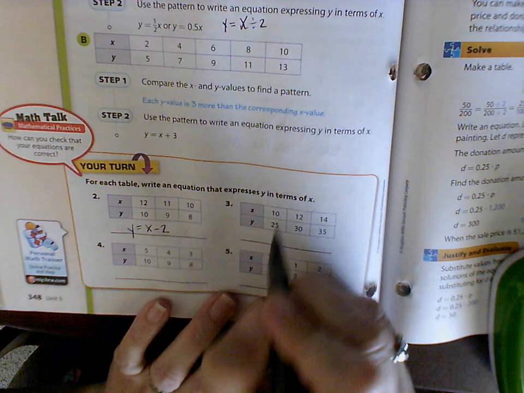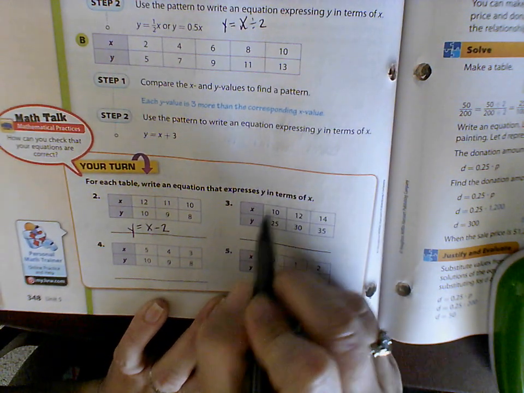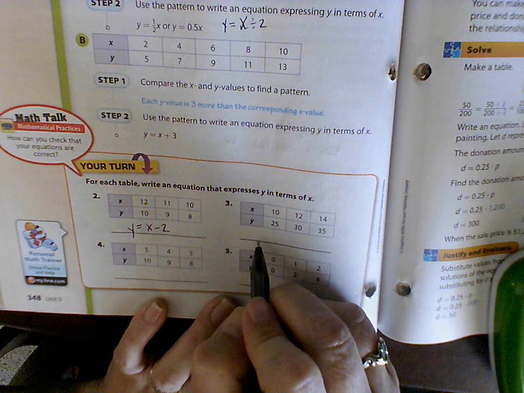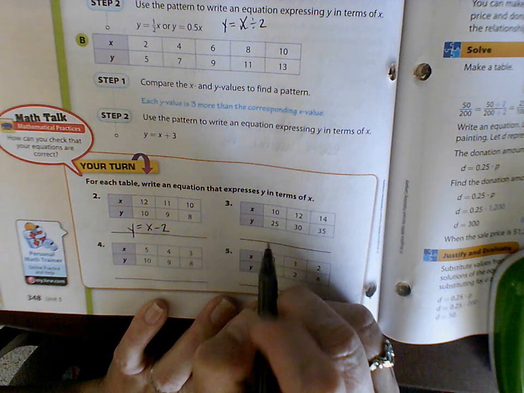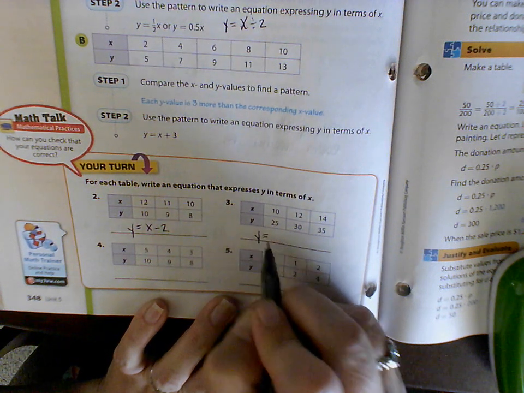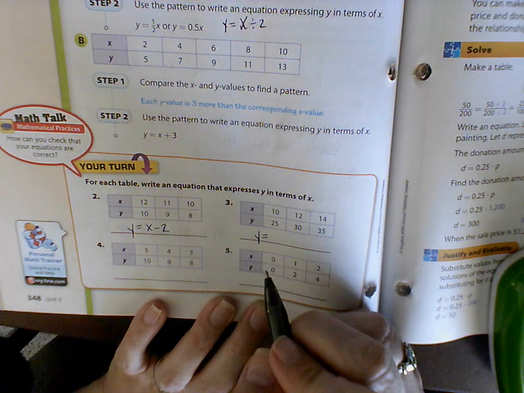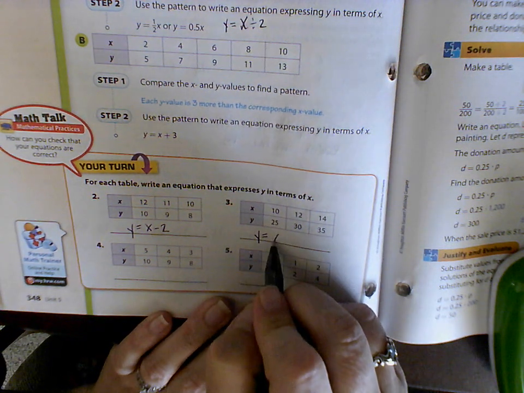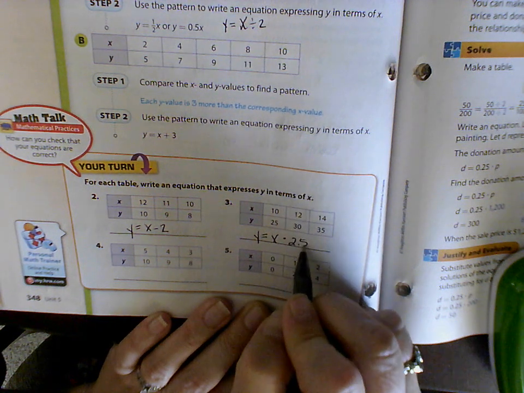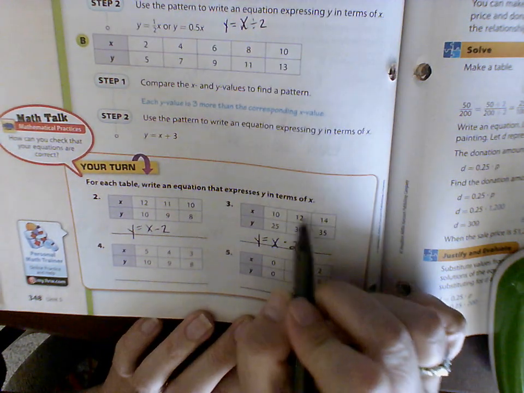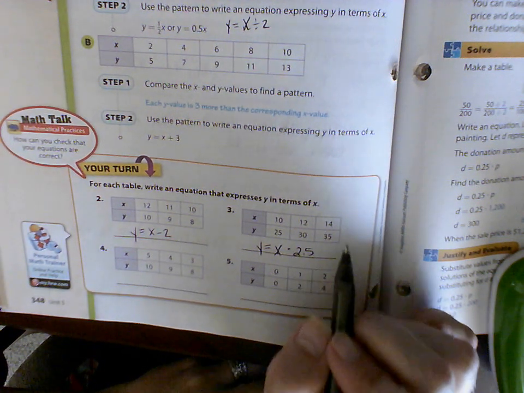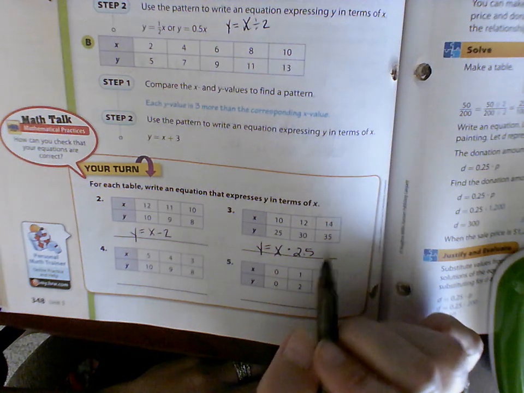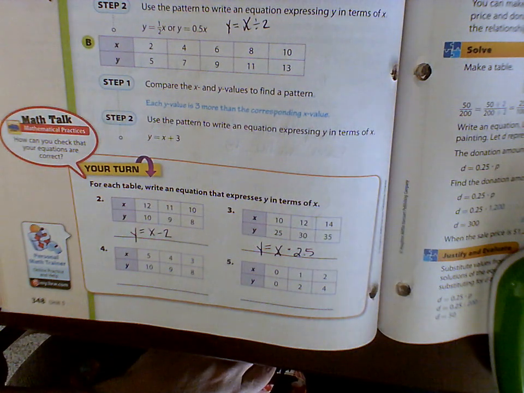Okay, here for number 3, for each one of these, the easiest thing to do is kind of figure out what's going on here for the smallest one. And this would be 10 times 2.5 to get to 25. So what this is going to be is y equals x times 2.5. And if you do 12 times 2.5, we get 30. And if you do 14 times 2.5, we get 35. That one was probably a little more tricky.